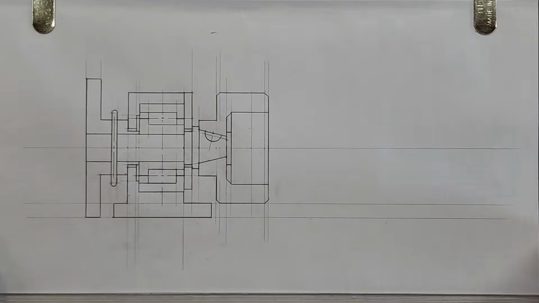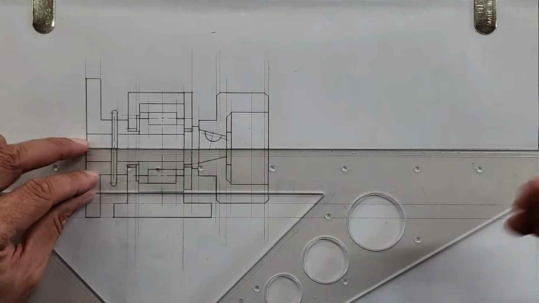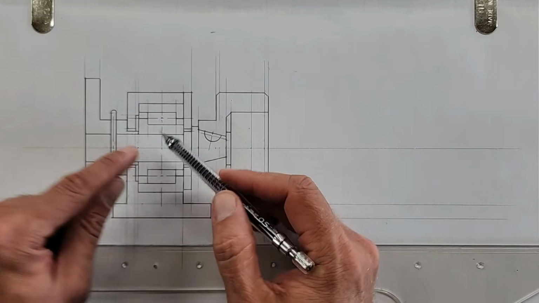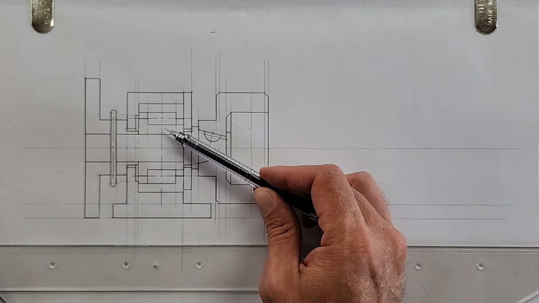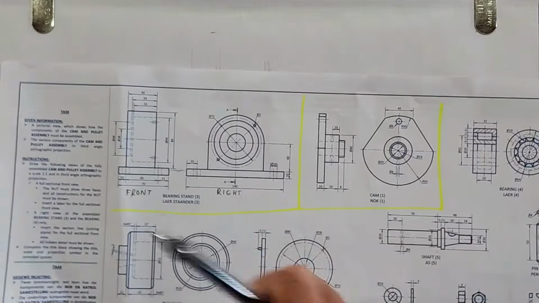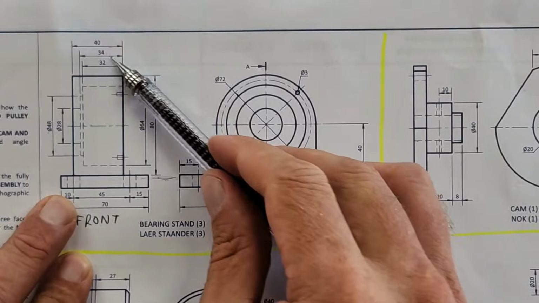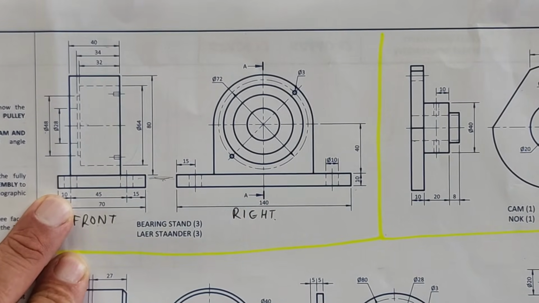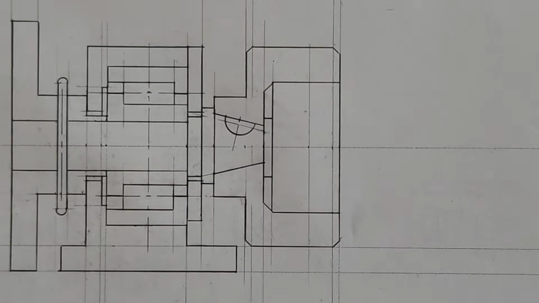Spacing wise, they're not going to give you a starting point for these. So where I started was this center line here, which I did as a construction line. Then I started building onto this the different components: the bearing stand, the bush, the bearing, the pin, the cam, etc. And I'm using the details that are given here. Each and every measurement here, you will be required for drawing that.